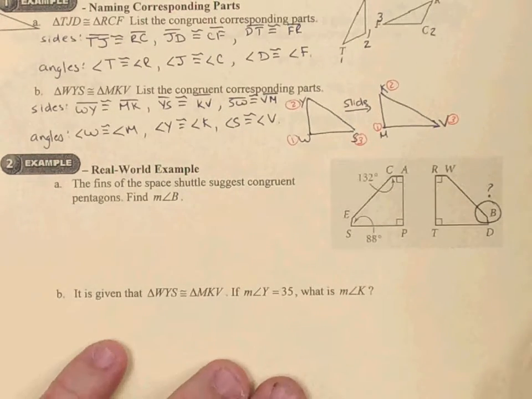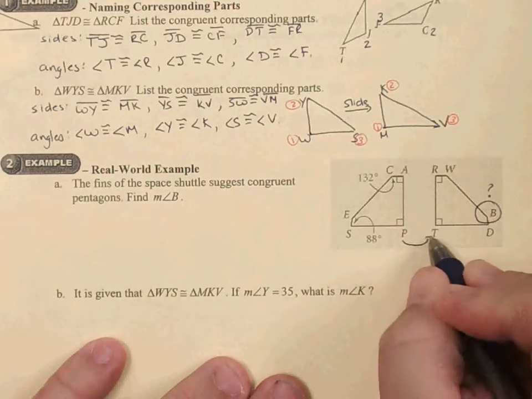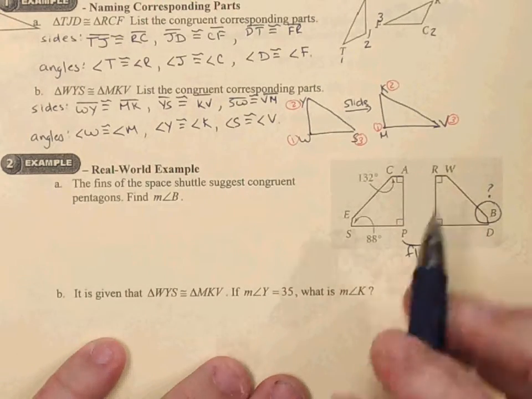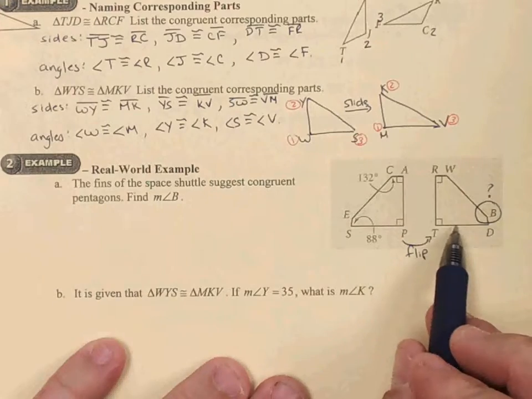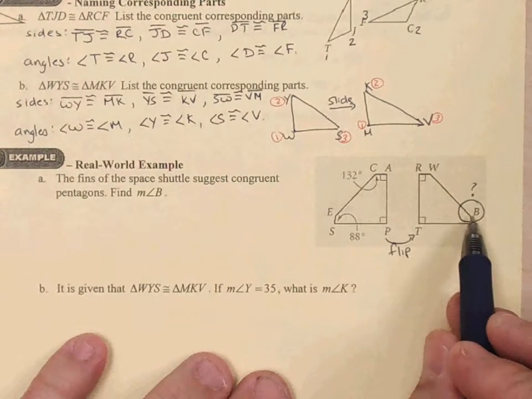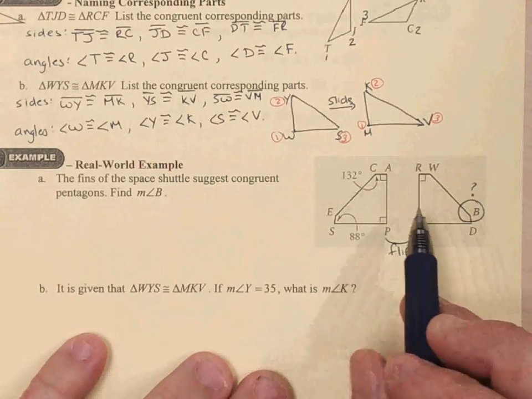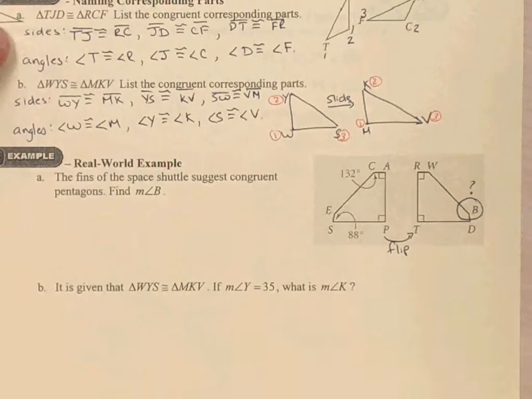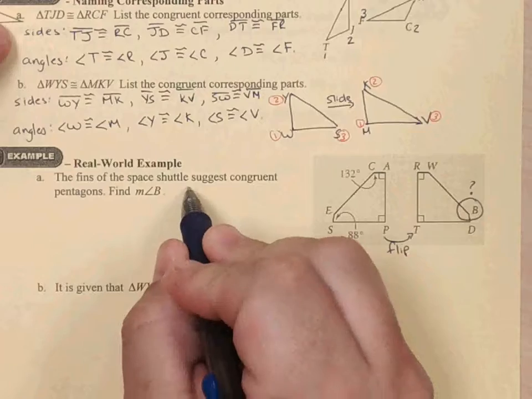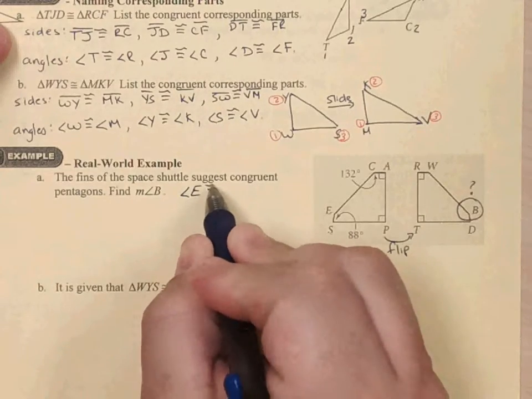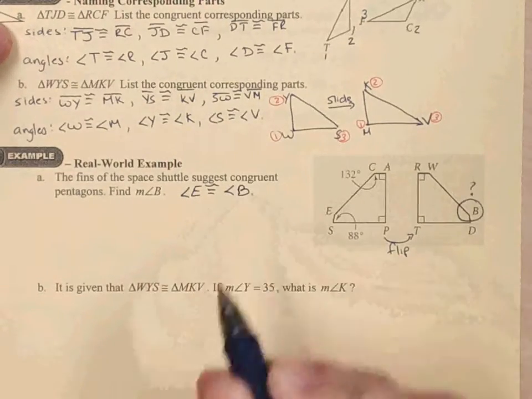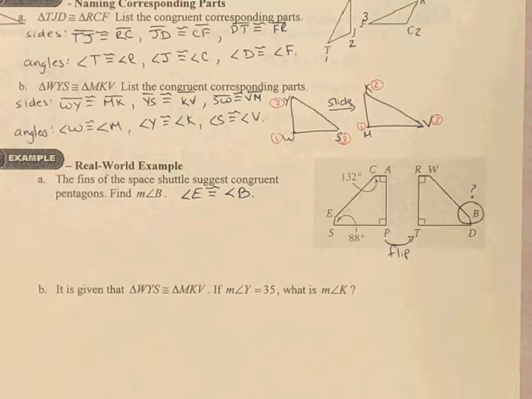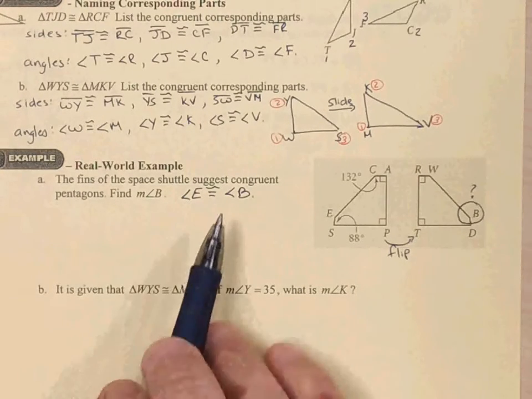Well, this looks like we just flipped this figure on top of this one. So if this is angle B, what's in the same position on the other fin? That's going to be angle E. And if they're congruent pentagons, we can say angle E is congruent to angle B because they are corresponding parts. And I think that's going to help us out.